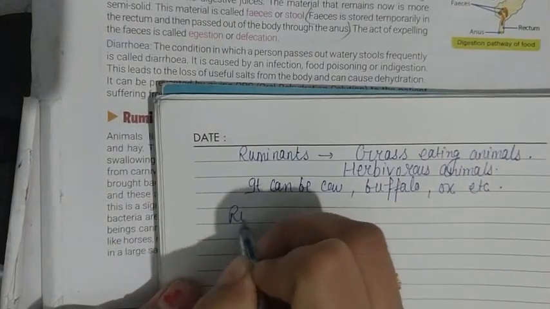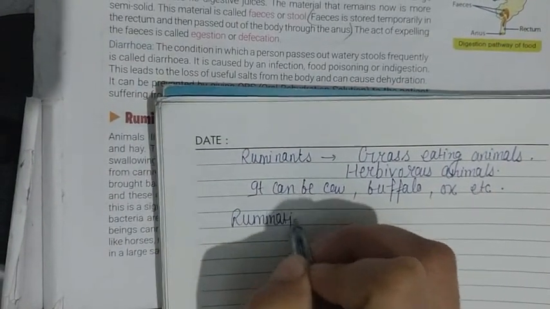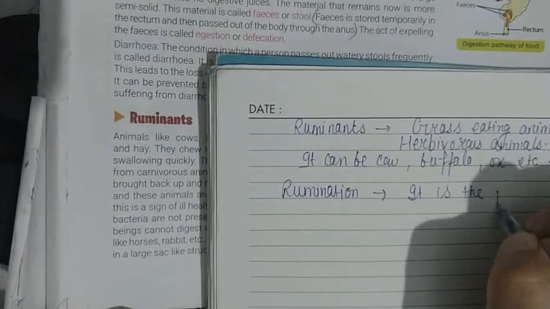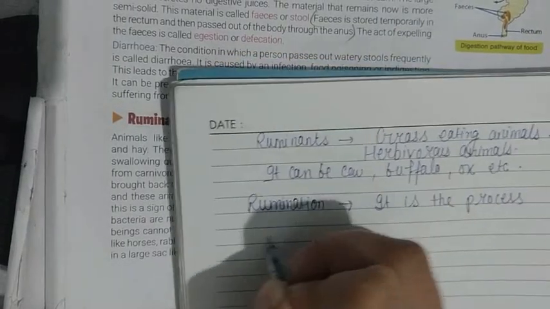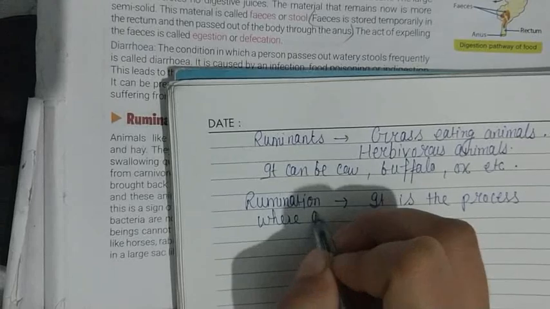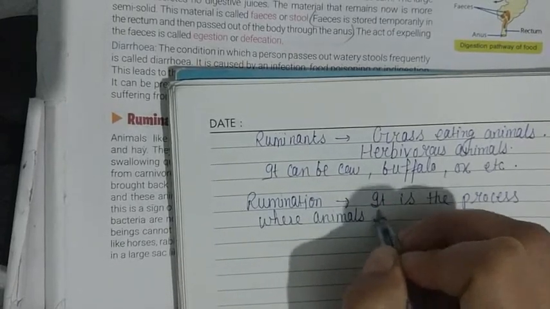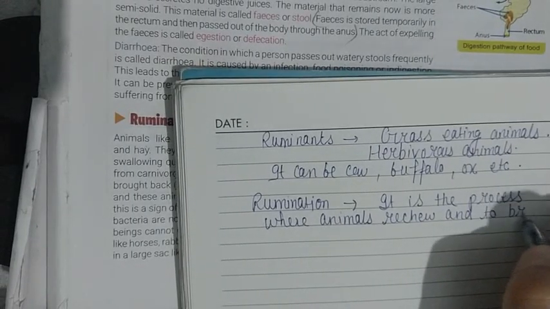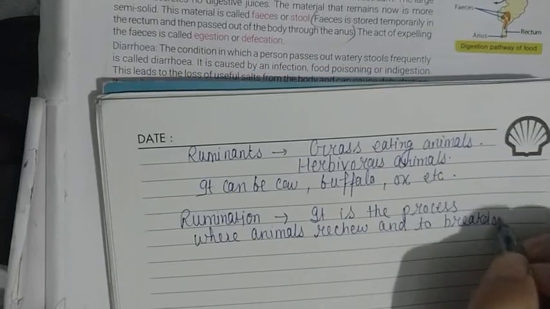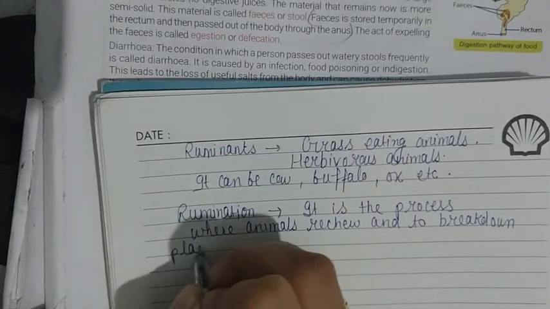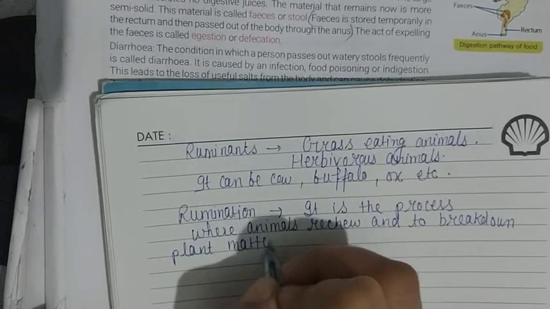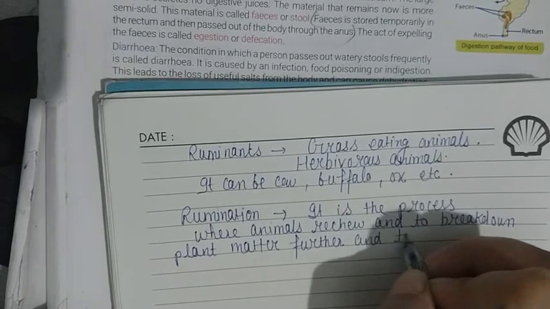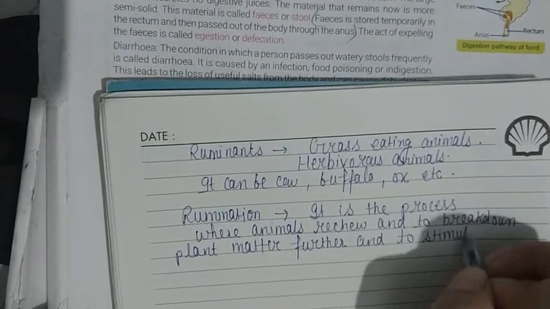So, what is rumination? It is the process where animals rechew and break down plant matter further and stimulate digestion.